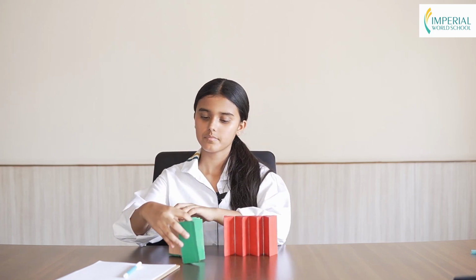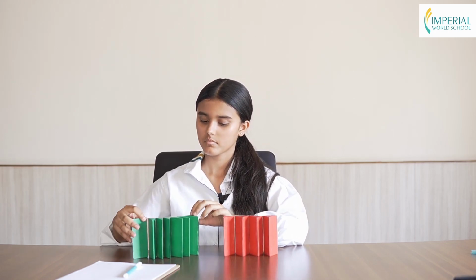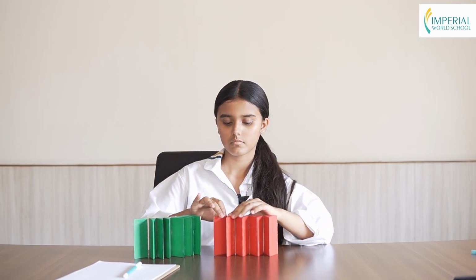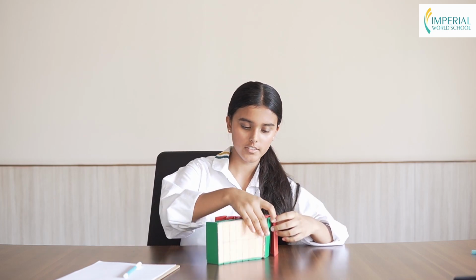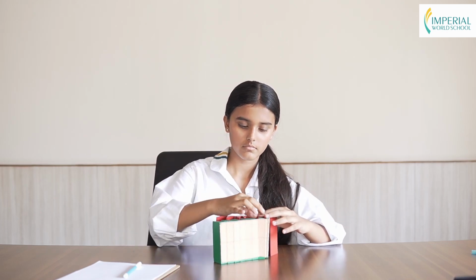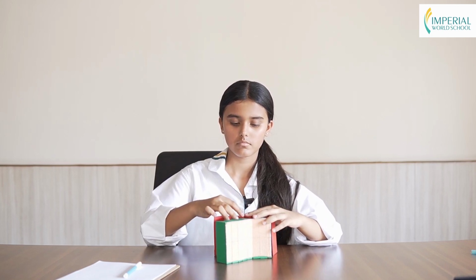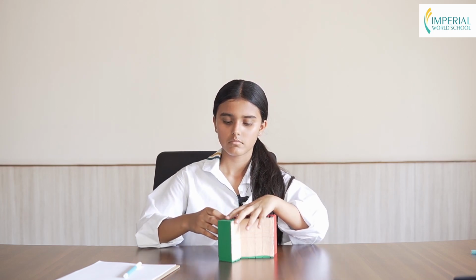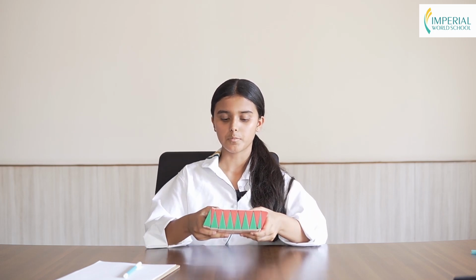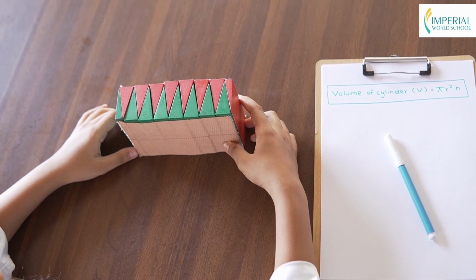Now it is more defined than before. Let's divide it into 16 equal halves. Now let's join these halves together. As you can see, it has become a cuboid. As you can see, we made our cylinder into a cuboid.